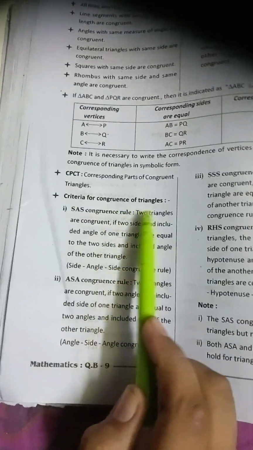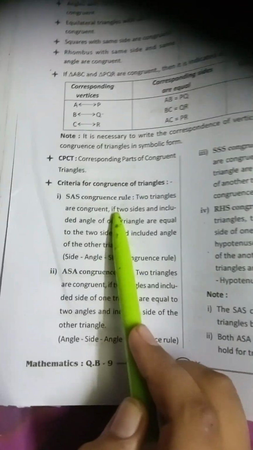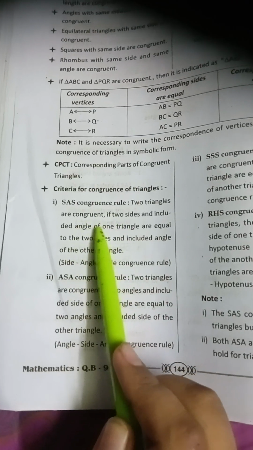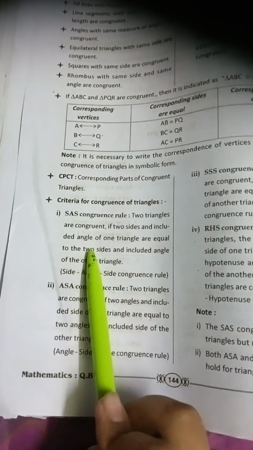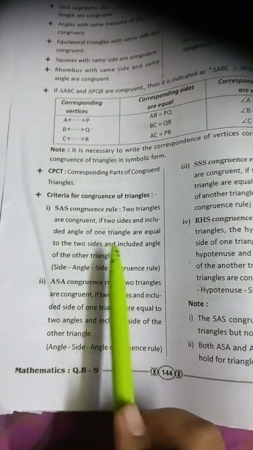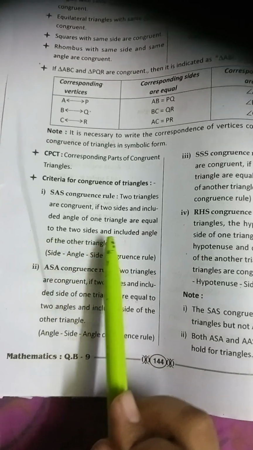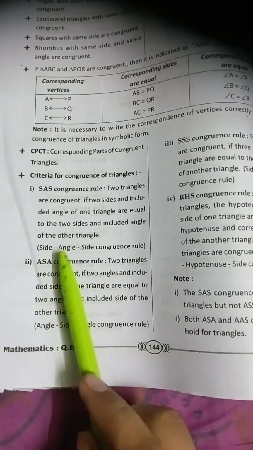SAS congruency. Two triangles are congruent. Suppose two triangles have the same angle and same sides. If two sides and the included angle of one triangle are equal to the two sides and included angle of the other triangle. This rule is the side-angle-side congruence rule.